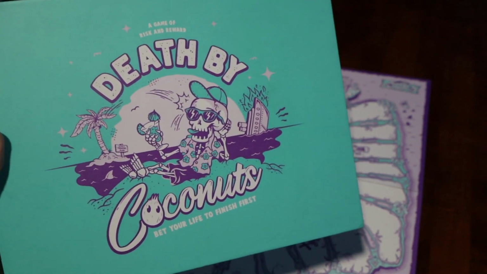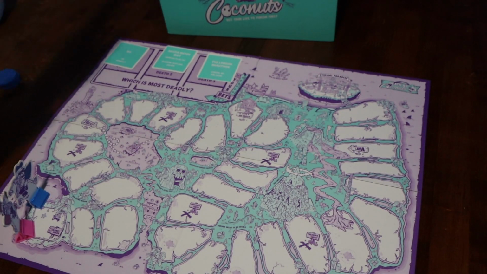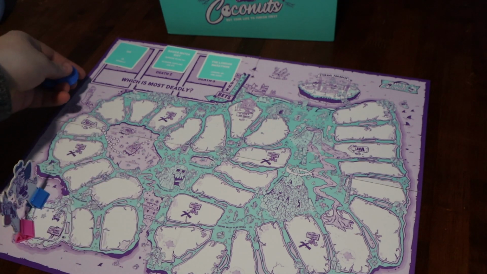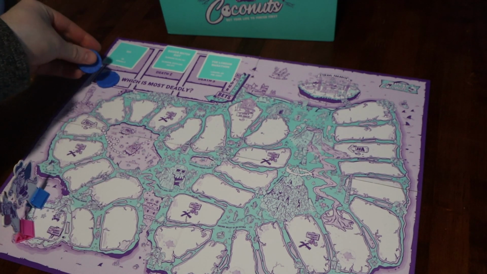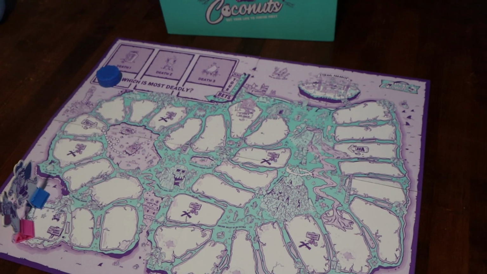This is Death by Coconuts, a game of risk and rewards. In Death by Coconuts, players will take turns using their chips to bet on which cause of death caused the most number of deaths. Each round you'll have 3 options to pick from.